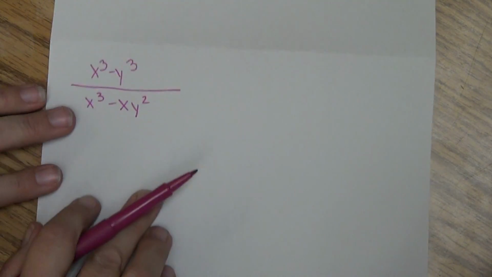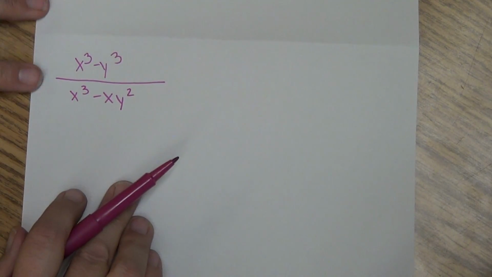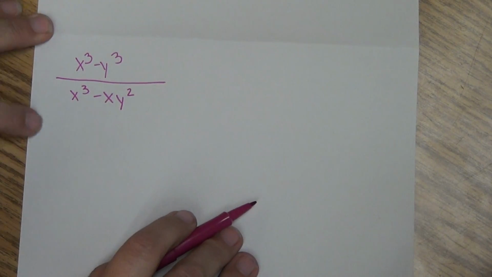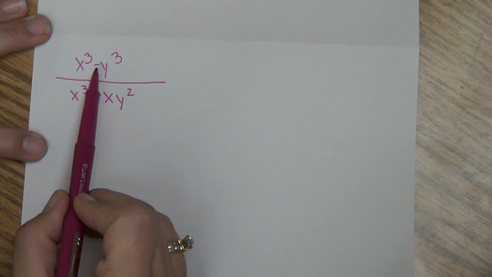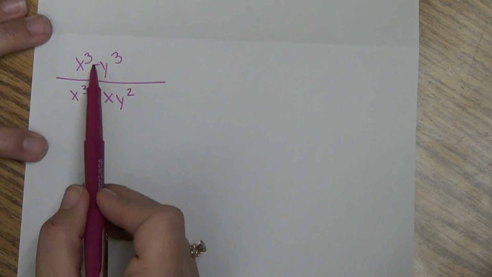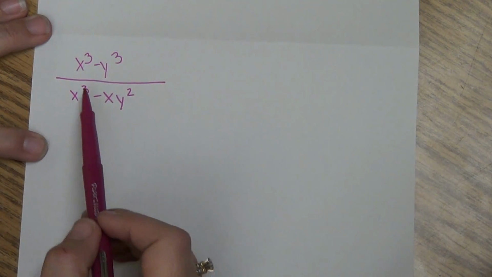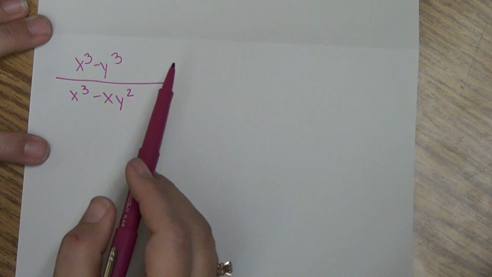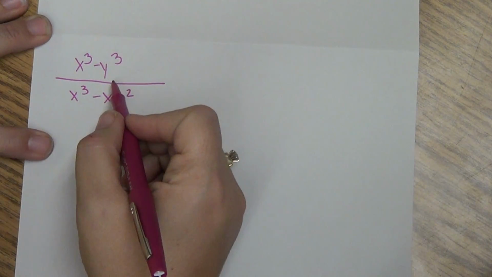Okay, one last example. Same idea, but some of you are going to freak out because there are X's and Y's. So first thing to notice, these are not monomials. These are polynomials. So we can't just cancel X's and Y's. That's a no-go. So we have to factor this.